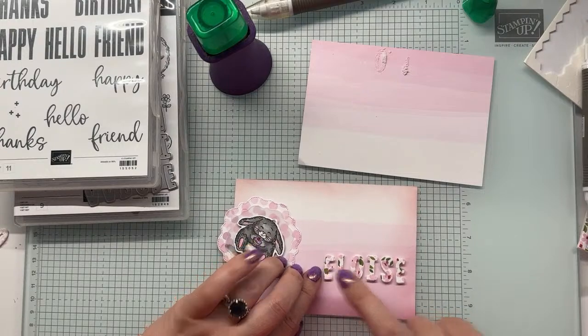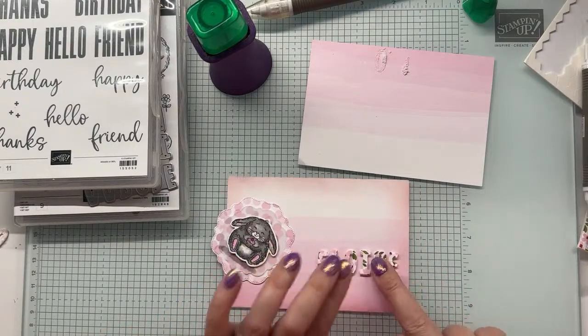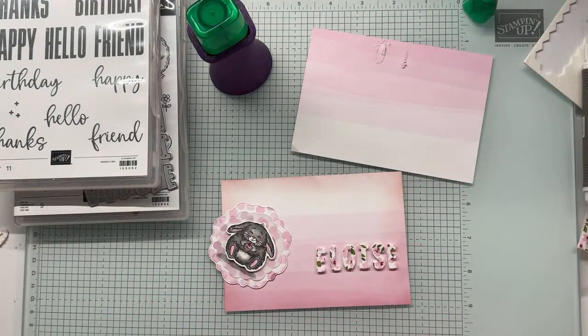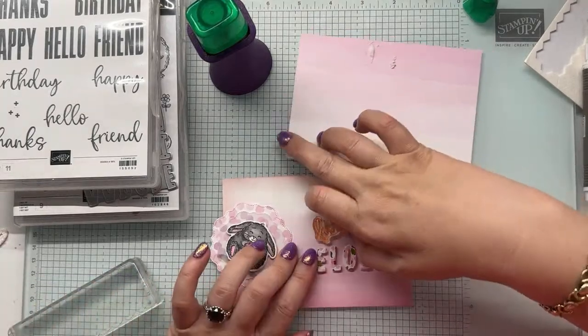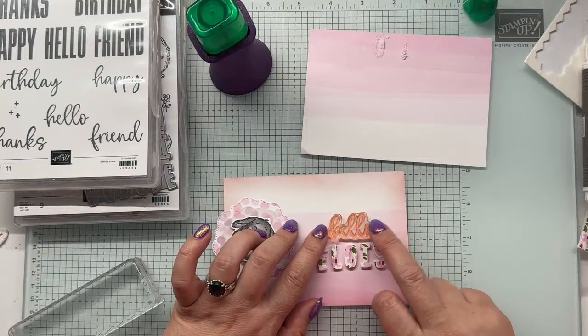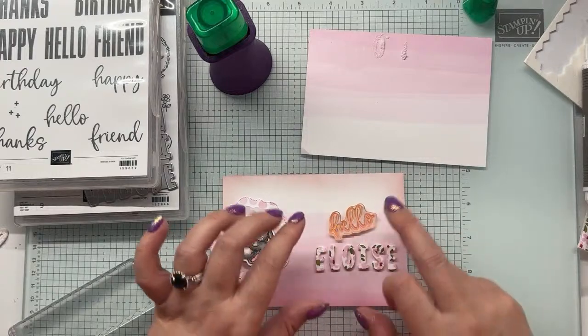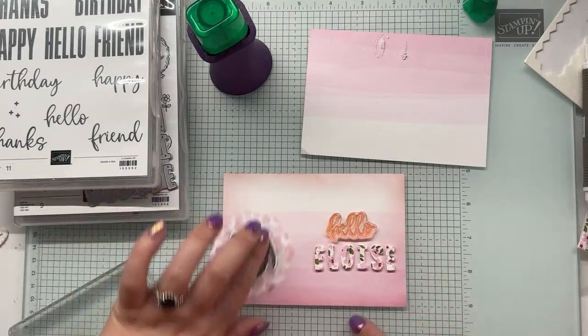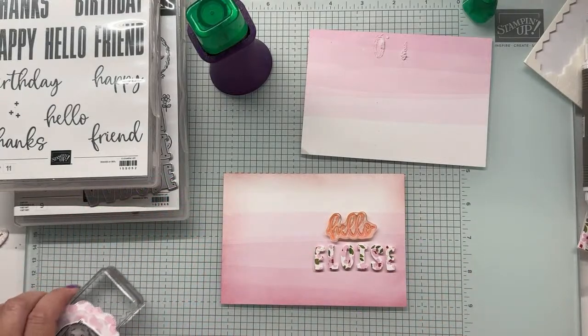Hooray. Great. And that actually looks pretty straight. Now, I think this is a much better spacing for our hello here. Oh, couldn't have got that spacing better if I planned it. So that is great spacing.